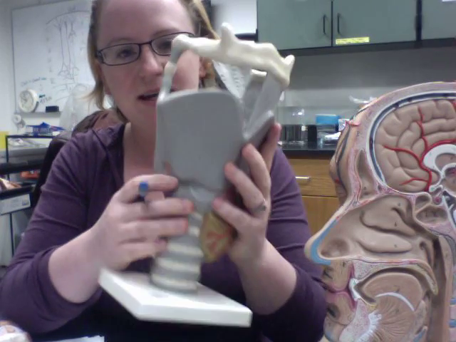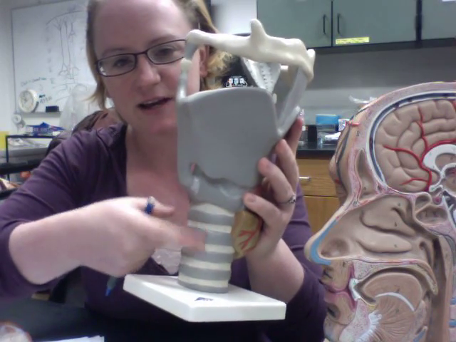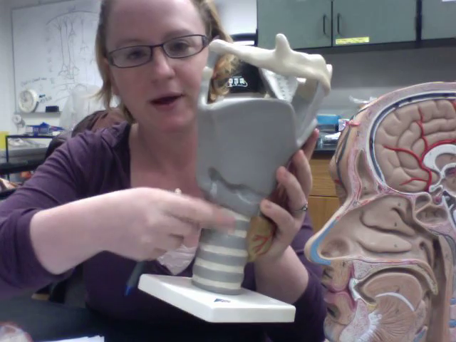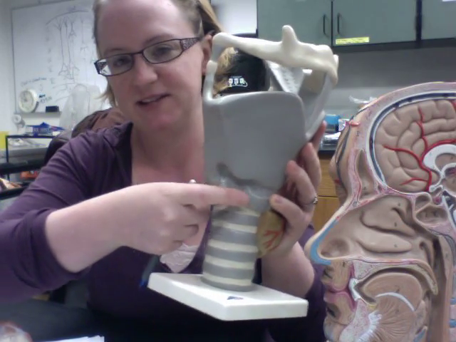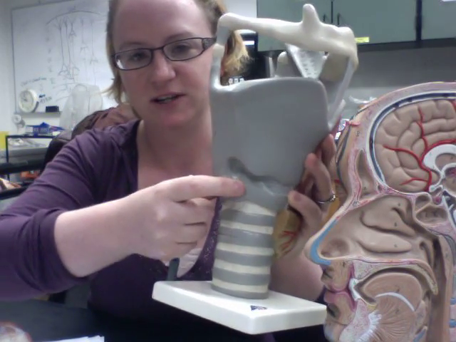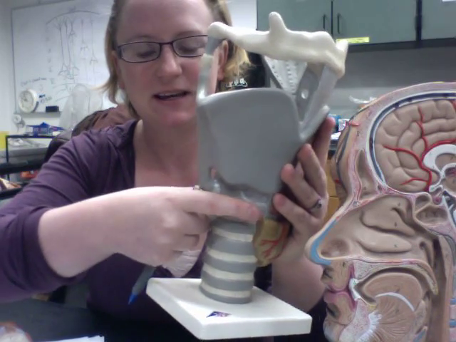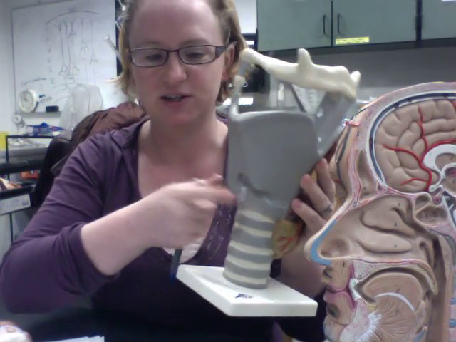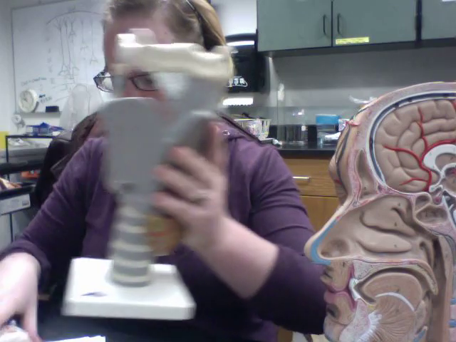And then just beneath it, see how, here's the trachea, that's your windpipe. And at the top of the trachea, you have this extra fat disc of cartilage. That extra fat disc, that's your cricoid cartilage. And I always think like creaky throat, and that's what helps me remember the word cricoid.